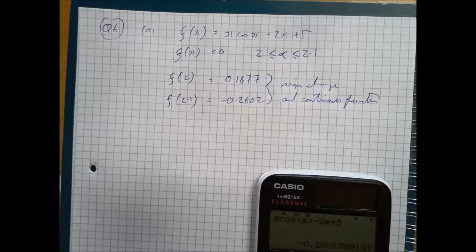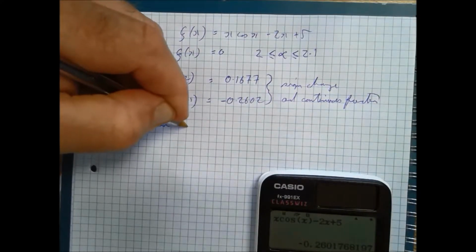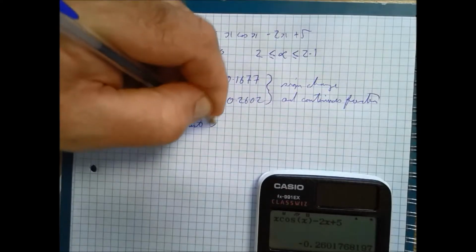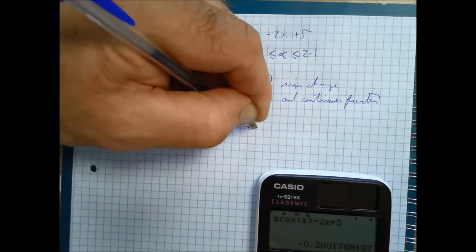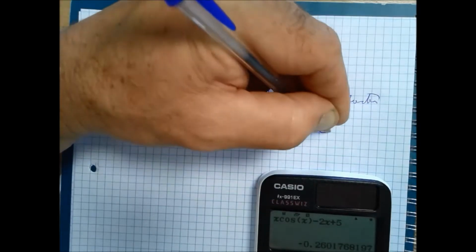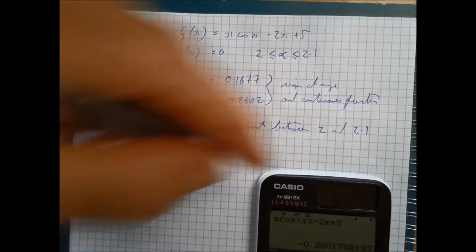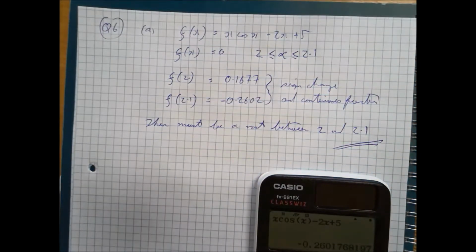It's a continuous function, therefore there must be a root between 2 and 2.1. Notice it's a root, it doesn't say there's only one root, it always shows that there is at least a root between 2 and 2.1.